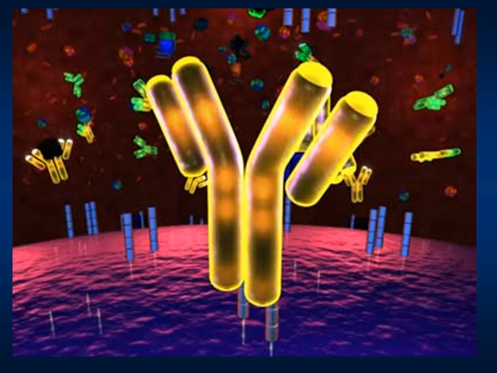This is an example of an antibody. It has the smaller end, which is FC, which can bind to an effector cell, and the upper ends are the FAB portions, which bind to the target.